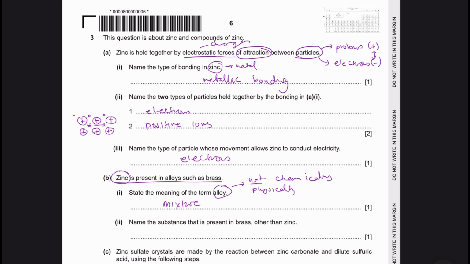And these can be separated using physical separation, not filtration unfortunately, because obviously these are not soluble, but they can be separated using melting, and then difference of densities will make one of them float or sink. Name the substance that is present in brass other than zinc, and this is copper. So the thing that the zinc is physically bonded with is copper.